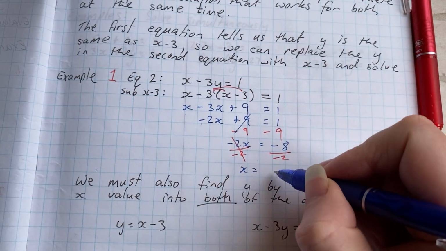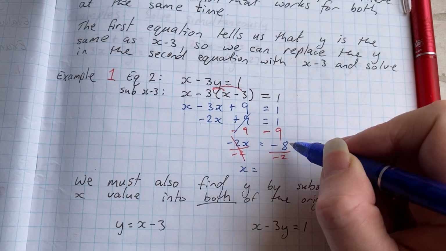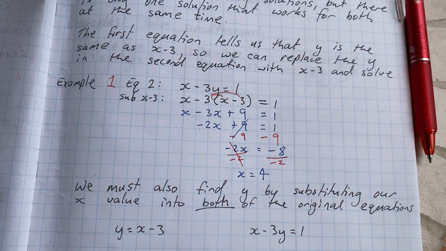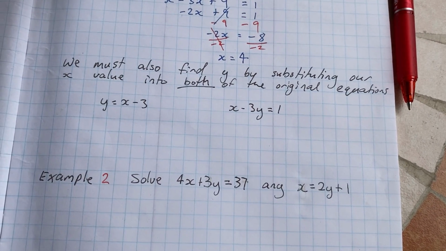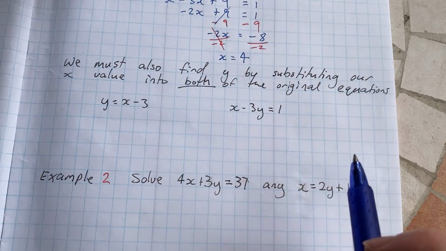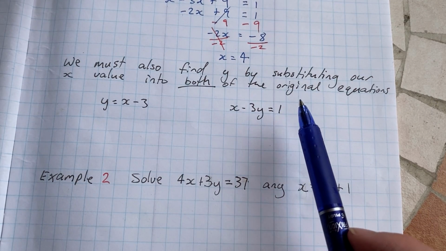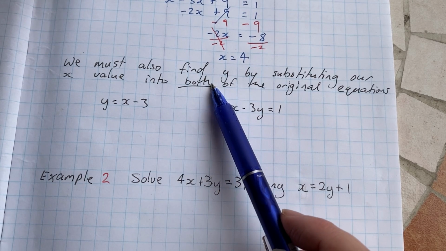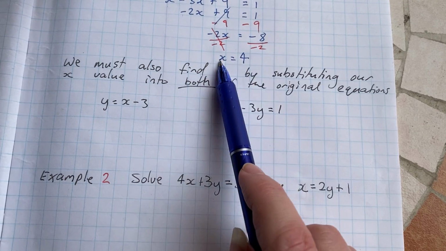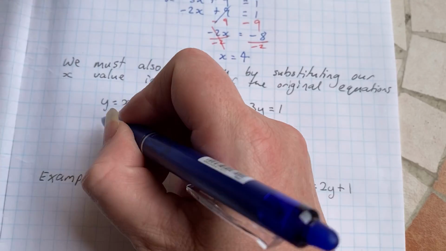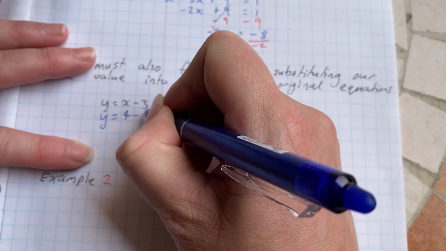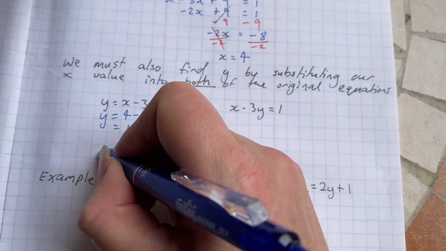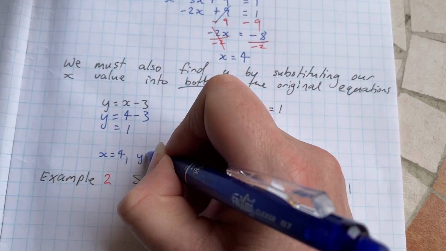So x equals negative divided by negative is positive. 8 divided by 2 is 4. So x is equal to 4. Now, we also must find the y value. So we can do that by substituting x equals 4 back into either equation. We actually will substitute into both equations just to be on the safe side and make sure we're right. So if we put x equals 4 in here, we get y equals 4 minus 3, which equals 1. So y is equal to 1. So x equals 4, y equals 1.